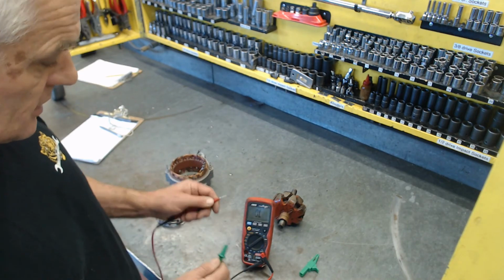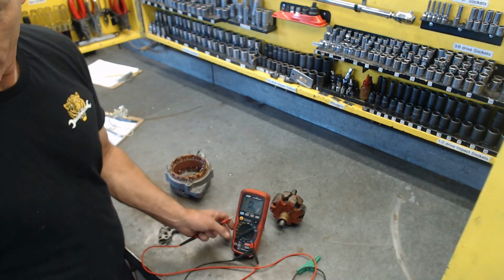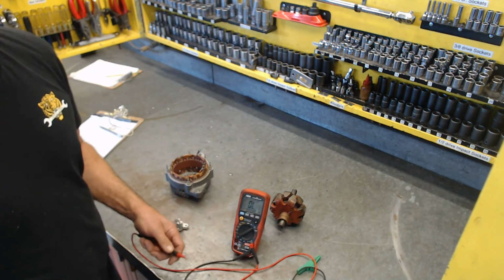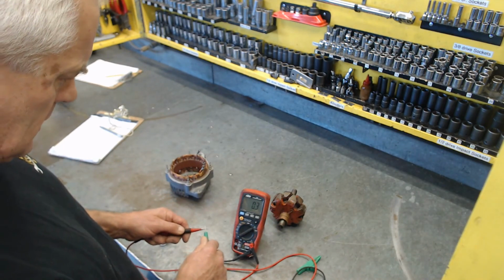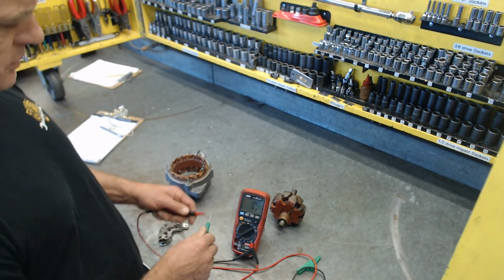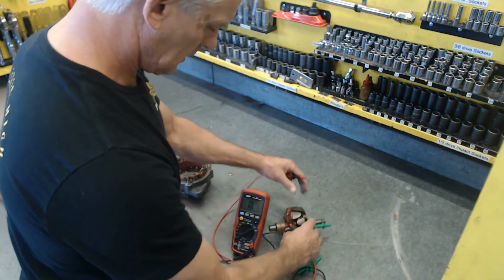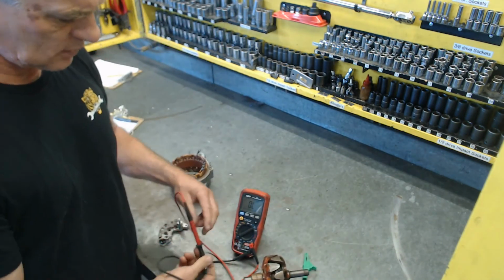For whatever reason, this meter is not zeroing. So let me get another meter. Okay, I don't know if the battery was low or whatever, but now it's zeroing. So it's going down really close to 0, which is 3/10 or something. What I'm going to do is I'm going to check this first for continuity.